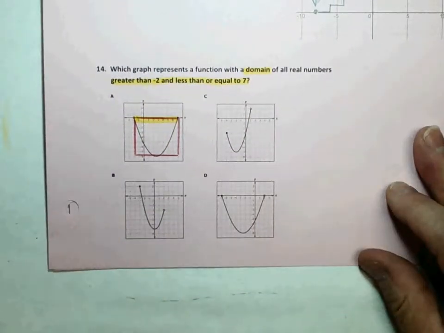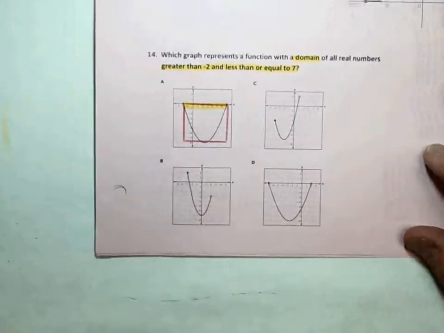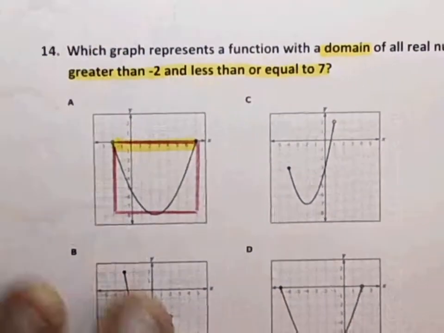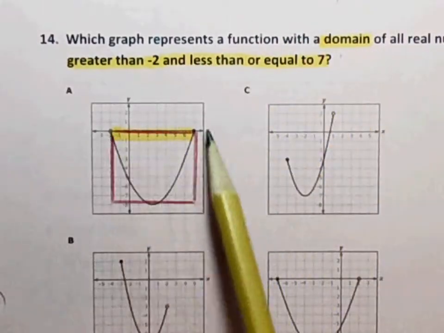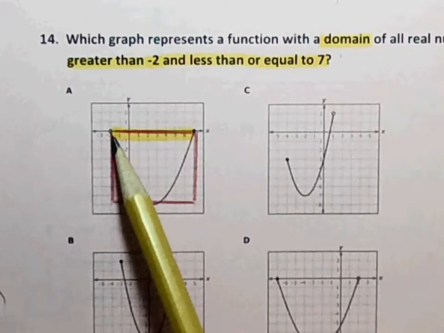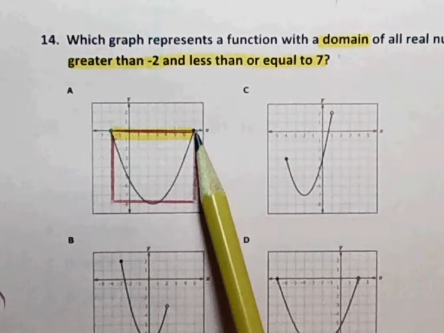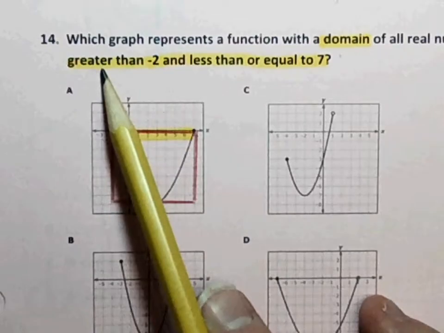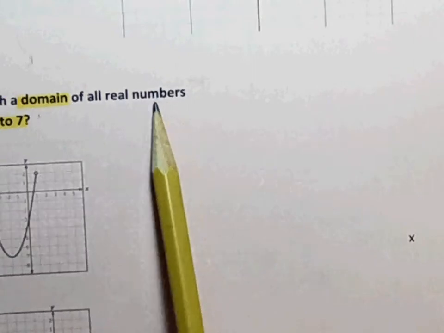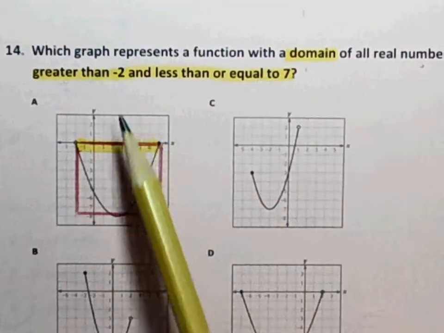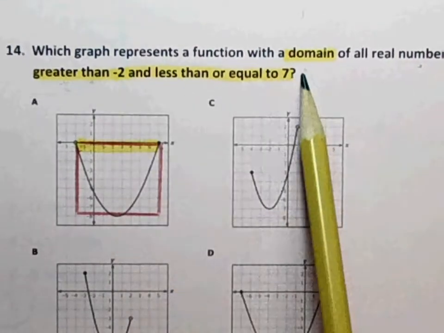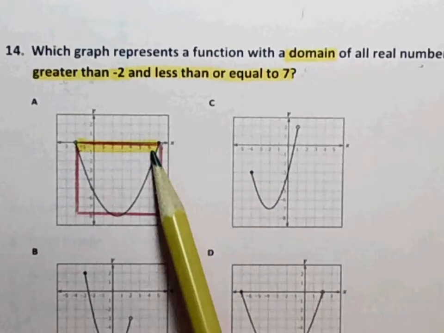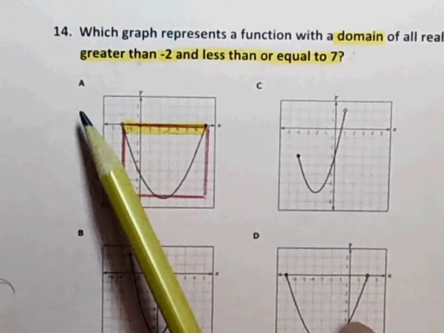And the last one over here, we take a look at this. If I blow this up a little bit, you might be able to see it. So I'm domain, so I'm going left to right. That's why I have my x-axis highlighted. And this has a low of negative 2 and a high of 7. You have to realize the way that they worded this, it says all real numbers. Don't worry about that. That's all the numbers that you know. Greater than negative 2. Well, my highlighting is bigger than negative 2, so that takes care of that. And less than or equal to 7. That's a closed dot, and it's below 7. That's why we're going to pick A.